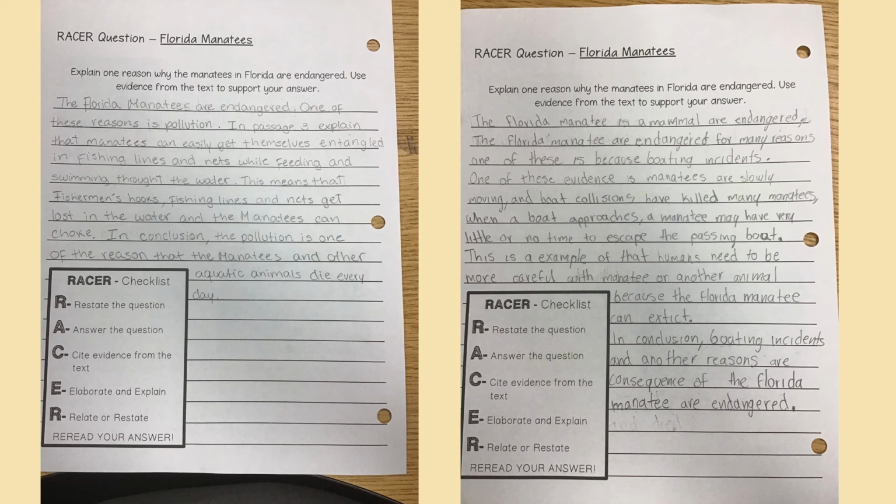The Florida manatee is a mammal, are endangered. The Florida manatee are endangered for many reasons. One of these is because boating incidents. One of these, okay. So I think we can rewrite that one as well. Okay, I'm going to move on because I want to wrap up. Okay.